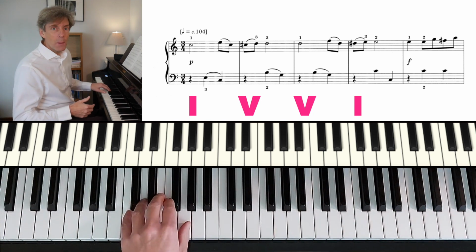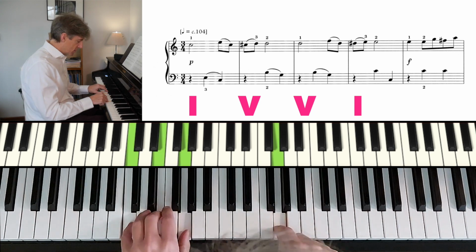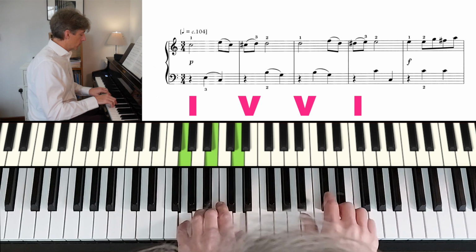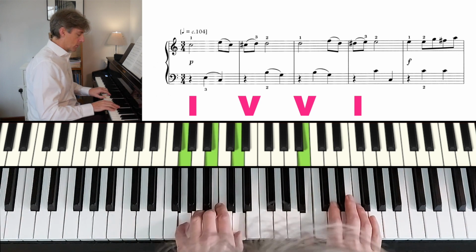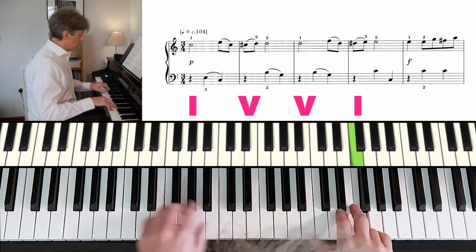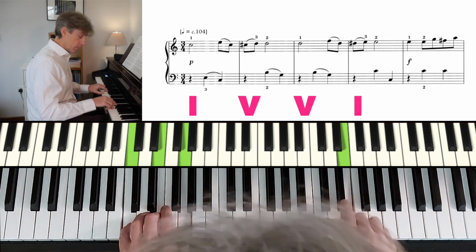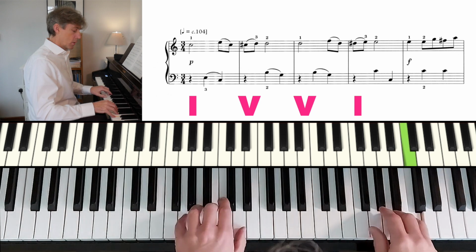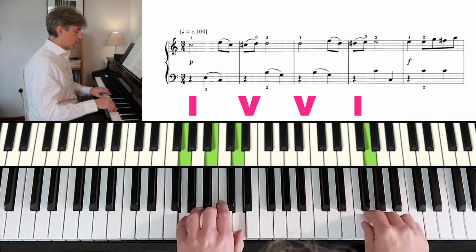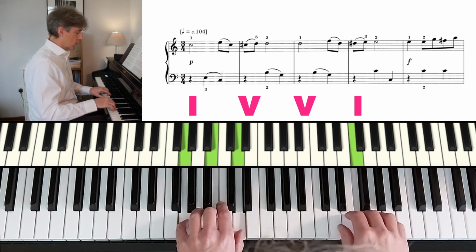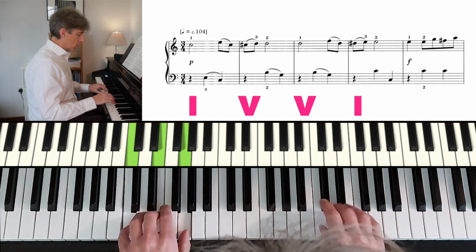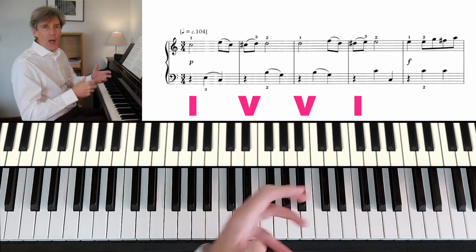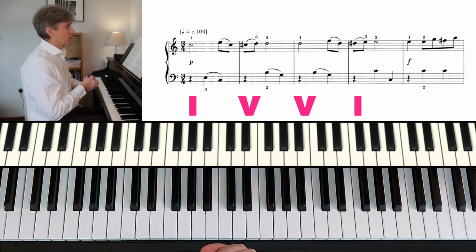I wonder if we could make up our own little tune with it. So have a bit of a play with that chord sequence.